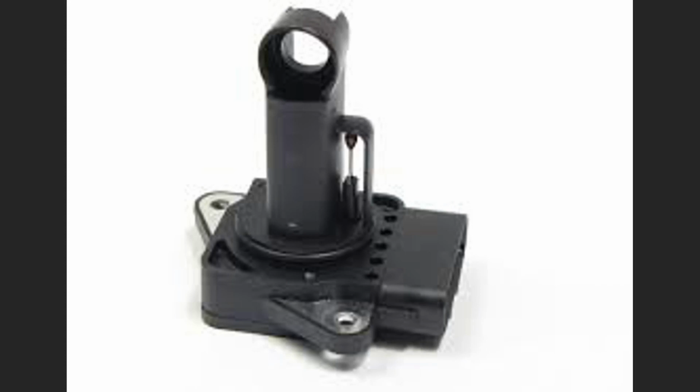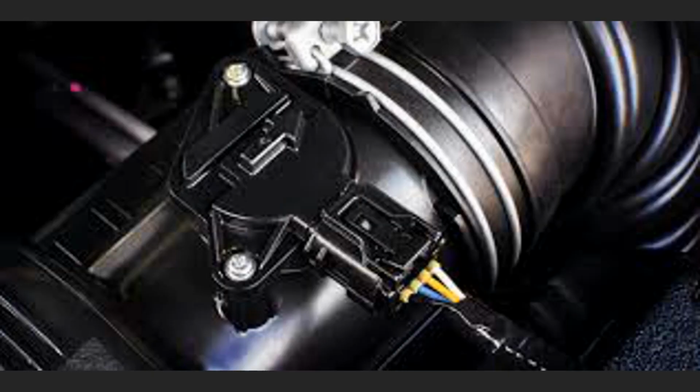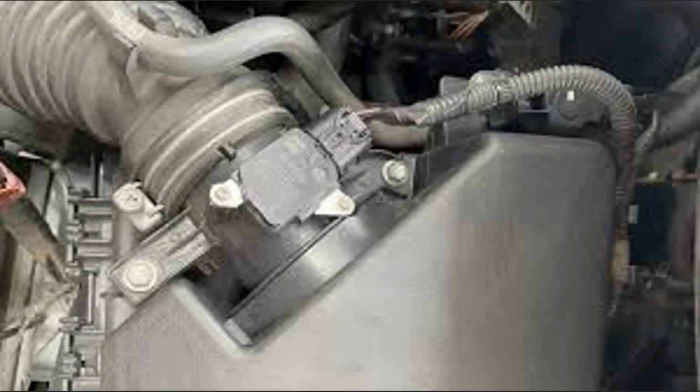17. Increased emissions. Incorrect air-fuel mixture caused by a bad MAF sensor can lead to increased emissions, potentially causing a vehicle to fail an emissions test.